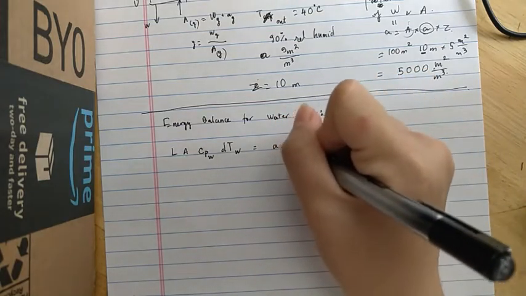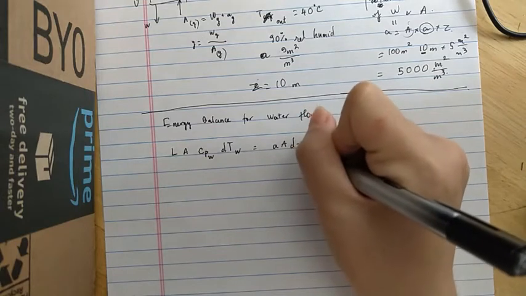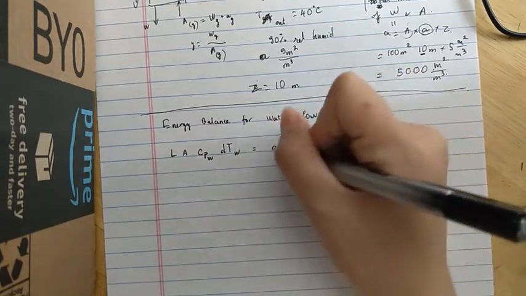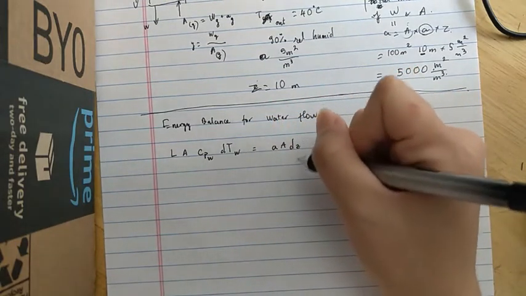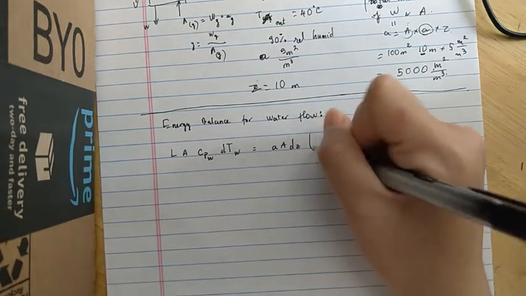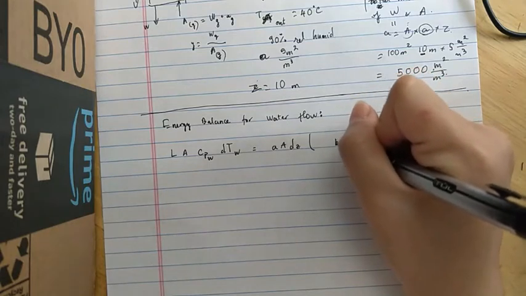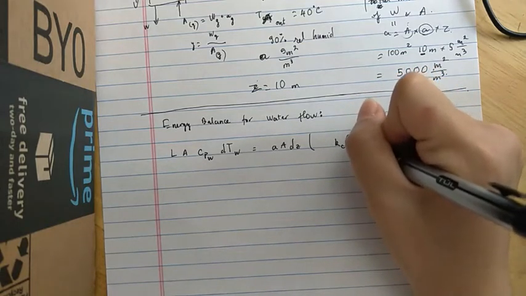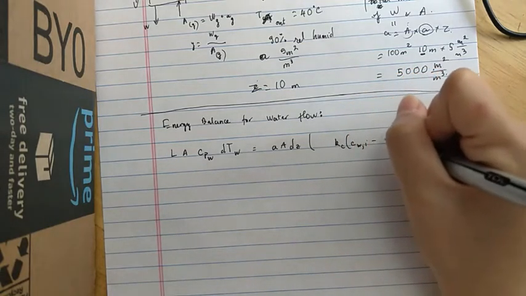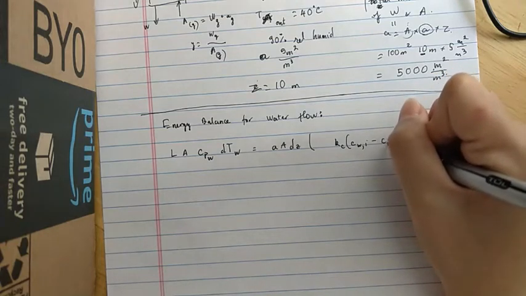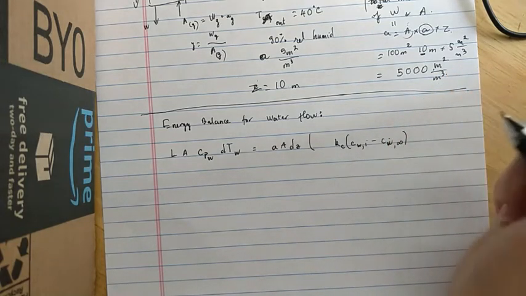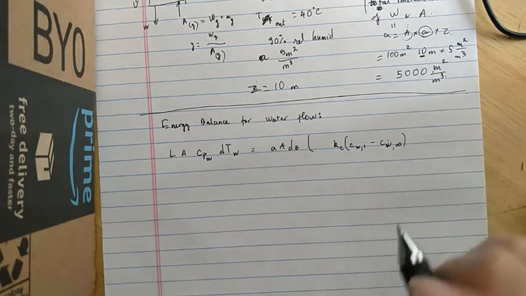We also have the total area that water will go through. We multiply it by the molar flux of water, so we have Kc times the concentration of water divided by the bulk concentration of water.